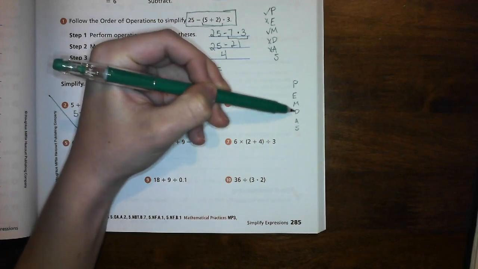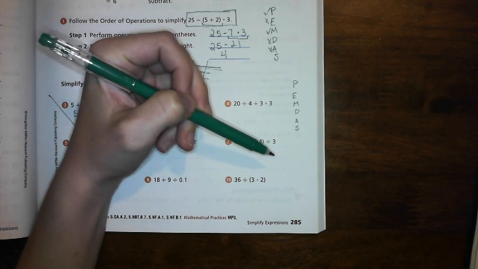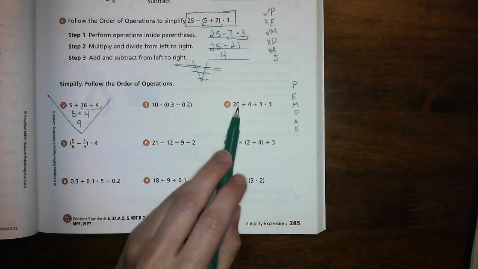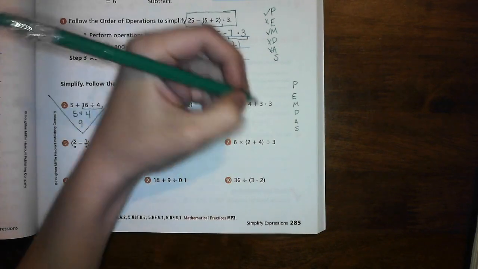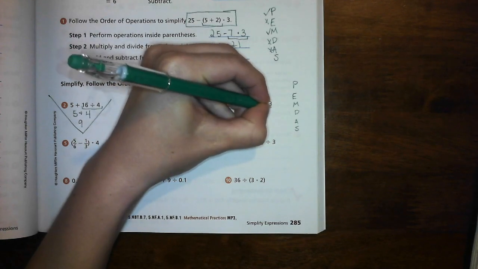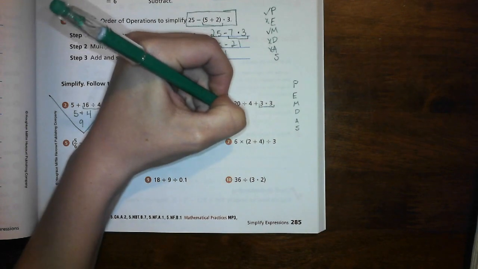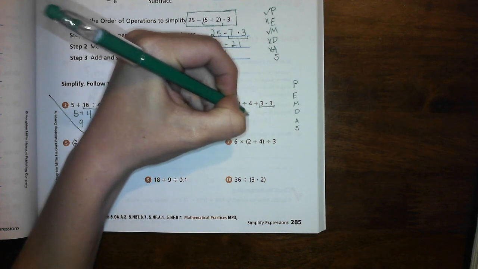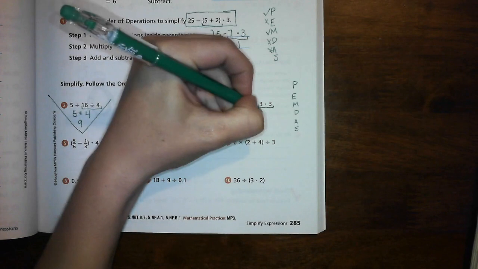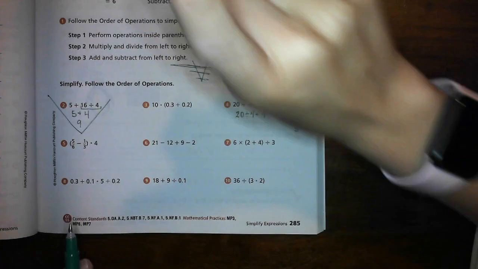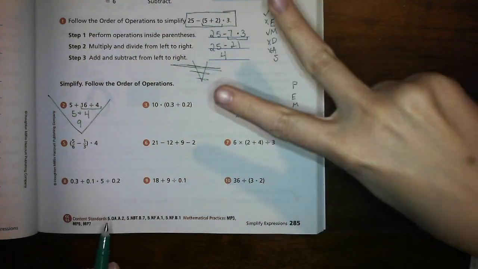Parentheses, exponent, multiply, divide, add, subtract. Okay. Looking here, what do we do first? First, we're going to multiply. So it becomes 20 divided by 4 plus, what is 3 times 3? 9. That's step 1. Now we're going to move on to step 2.